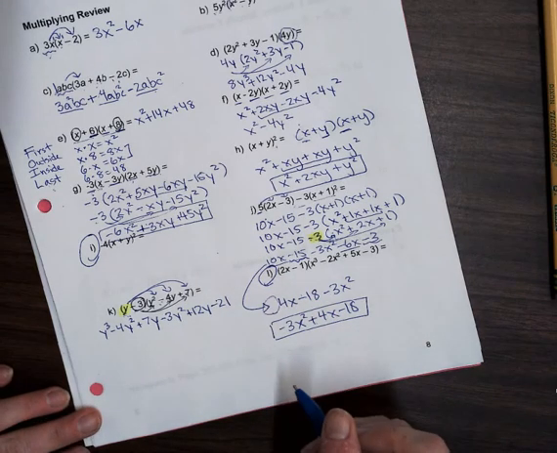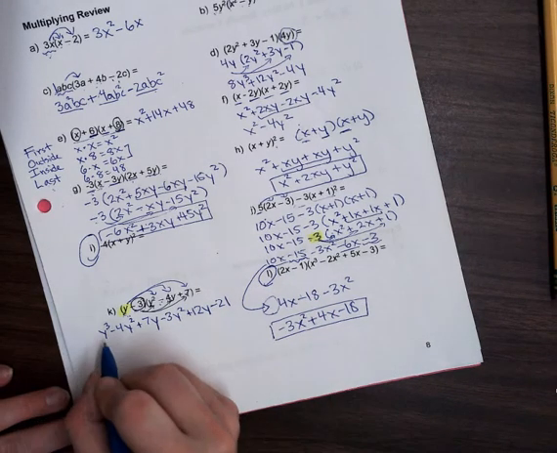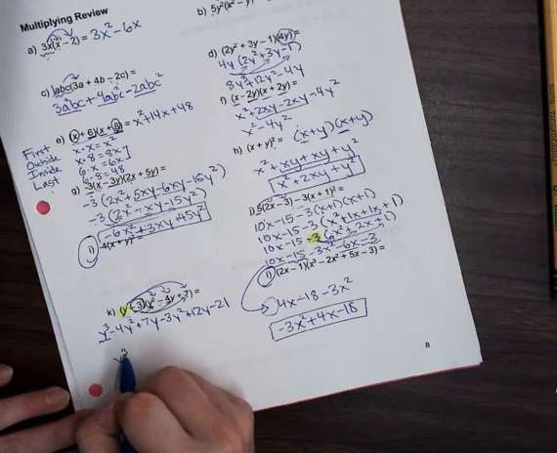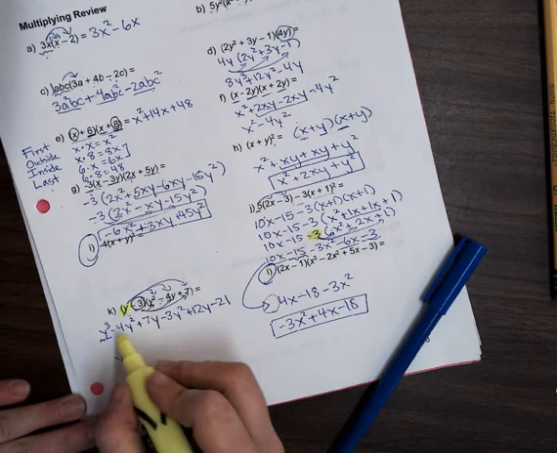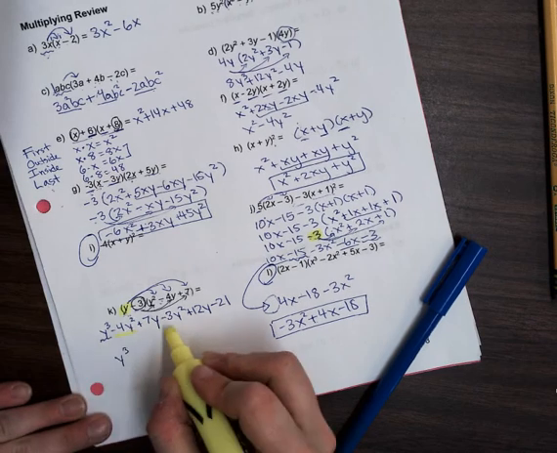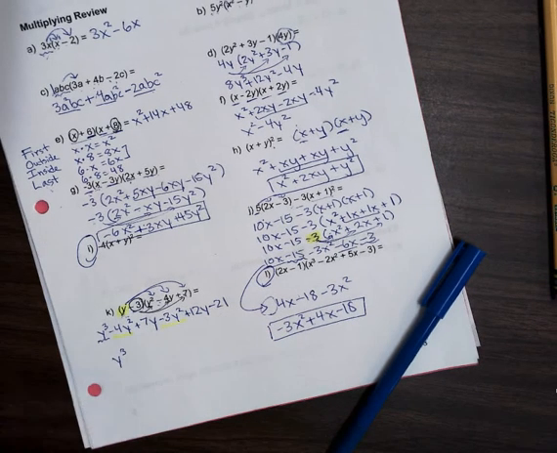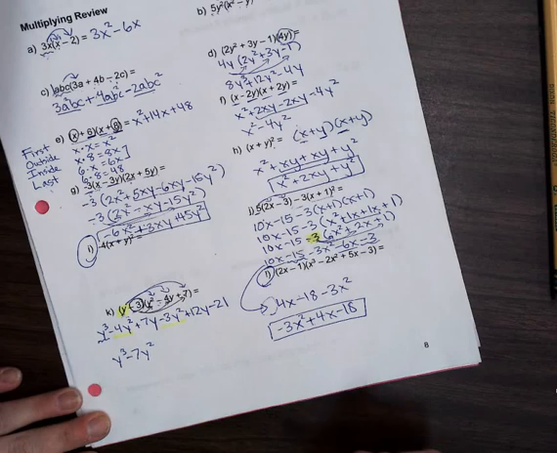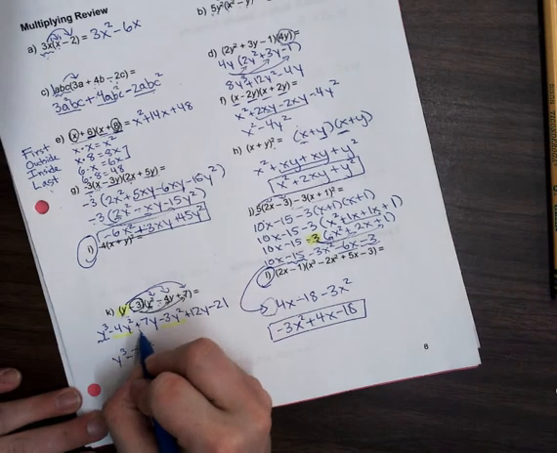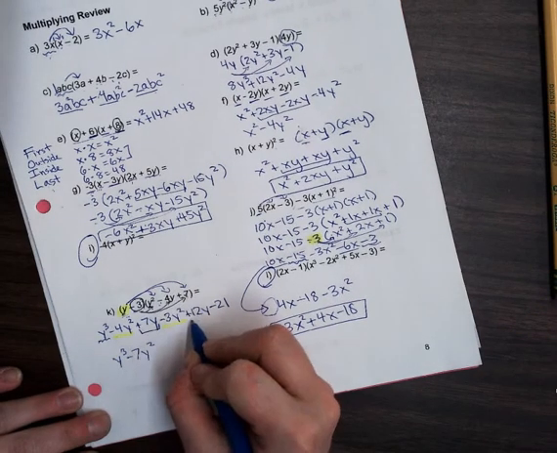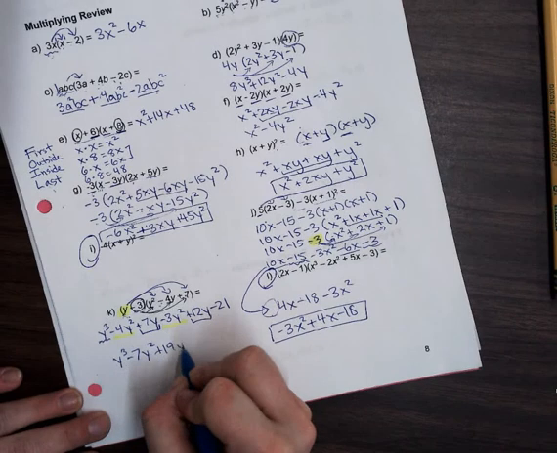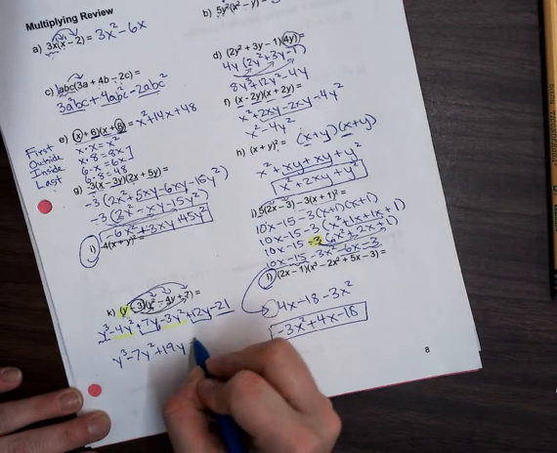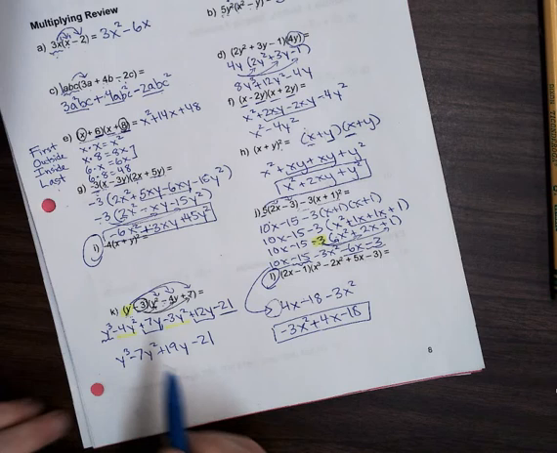And now you just need to simplify. So there's only one term that has y cubed, so we can write it again. If we look, there's negative 4y squared and negative 3y squared. So we have negative 7y squared altogether. And then we've got 7y and 12y, so plus 19y. And last but not least, we have this leftover negative 21. And that would be our final answer.